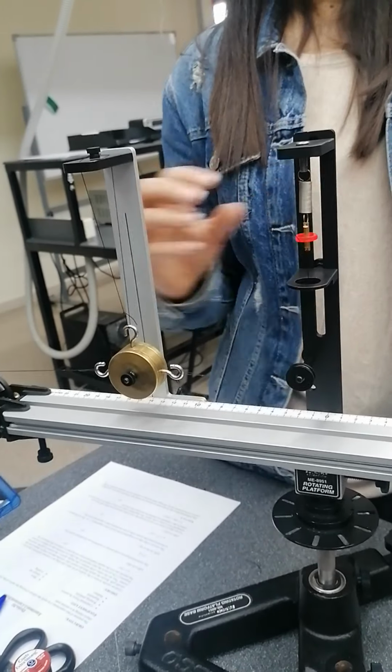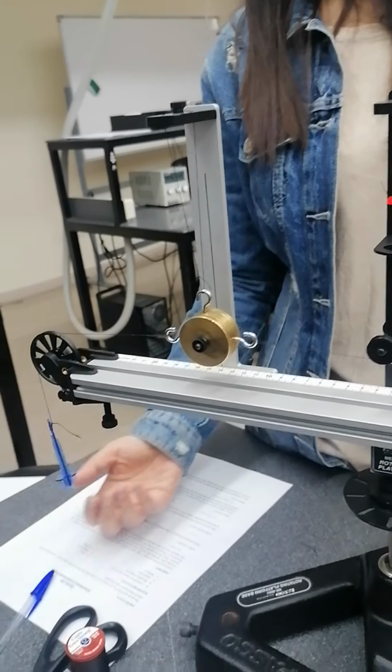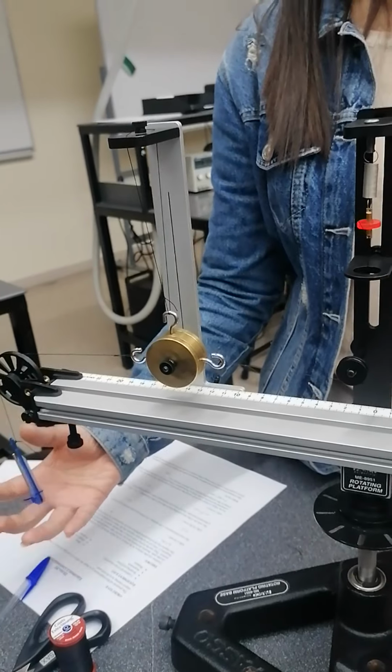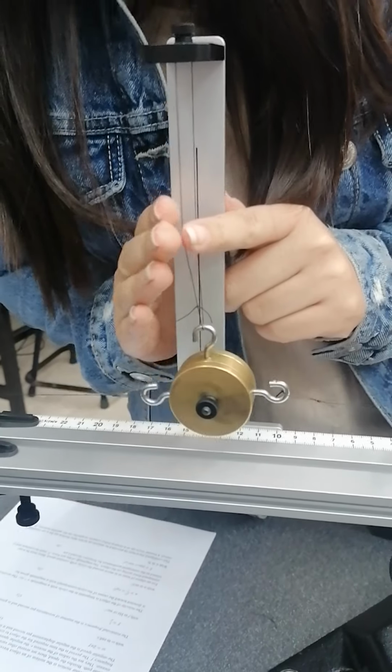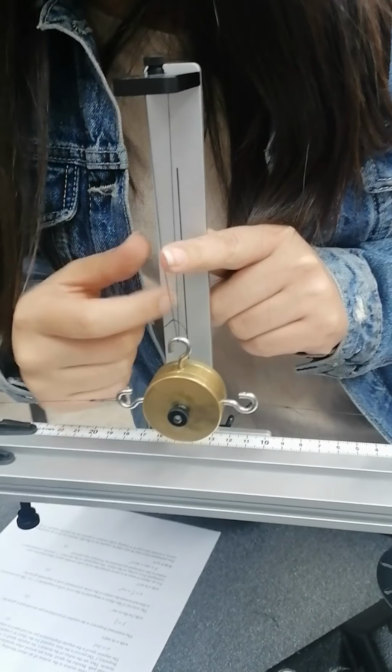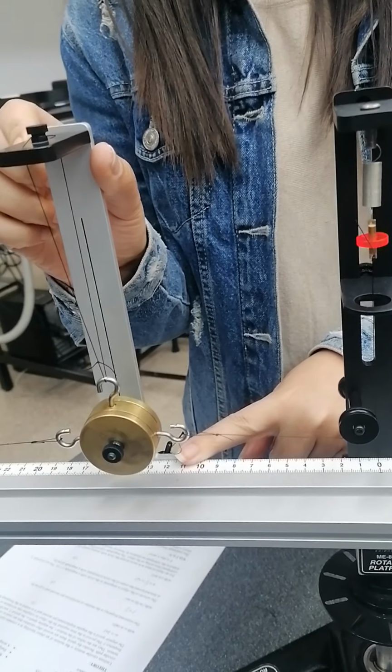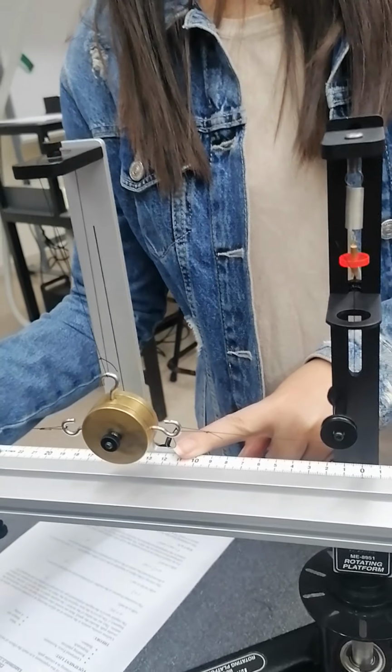Here we have a spring, we have a hanging mass, we have the weight. So we need to add the required mass needed to obtain the equilibrium. How do we know that we are at the equilibrium state? The vertical string here, the one that we are hanging the object on, should be vertical. So it should be parallel to the black line. So we can move the central post, or we can add extra weight.